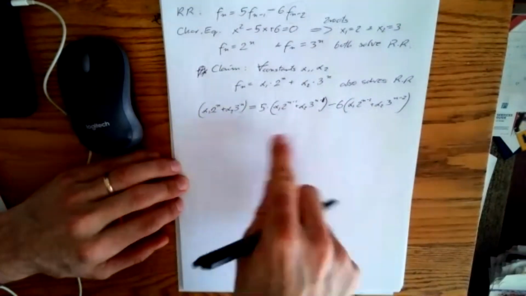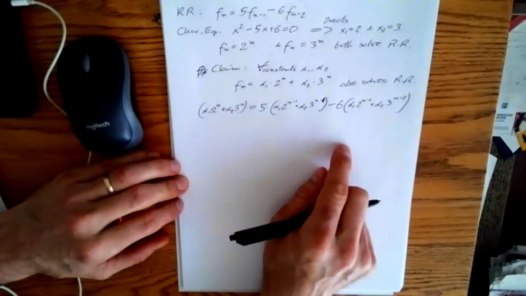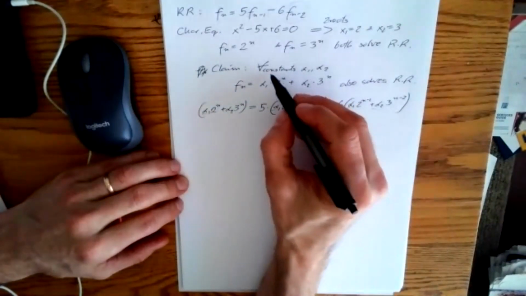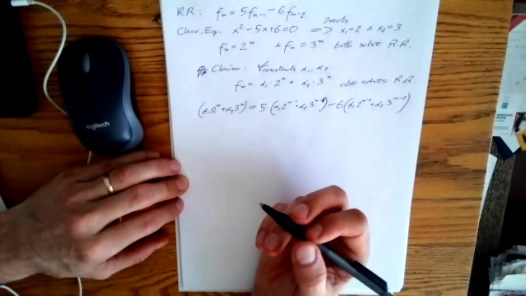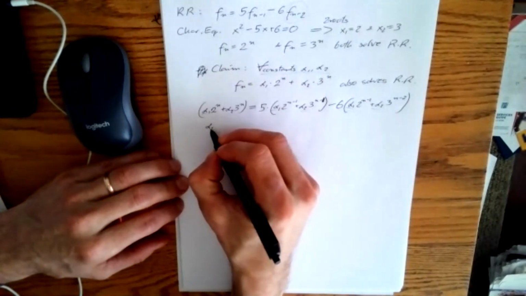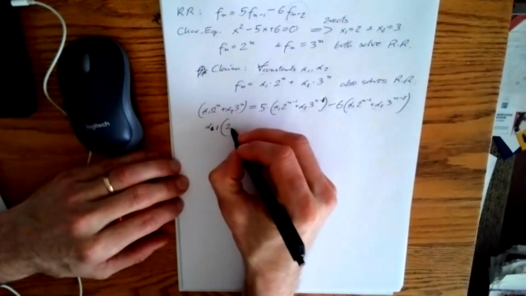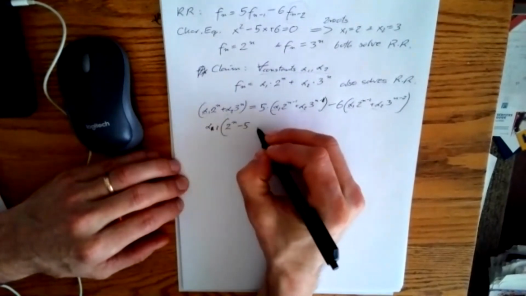So let's group it by alphas, because I have these weird things that I don't even know what they are. It's supposed to work for all of these constants. So let's group it by this. Let's put all the alpha 1 terms on this side. Then they would look like this.